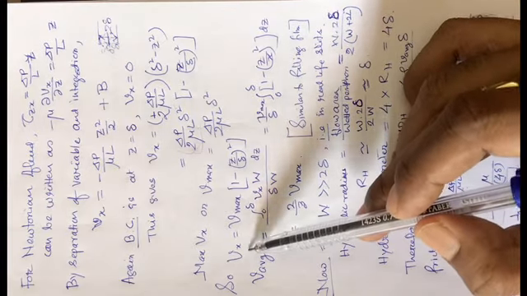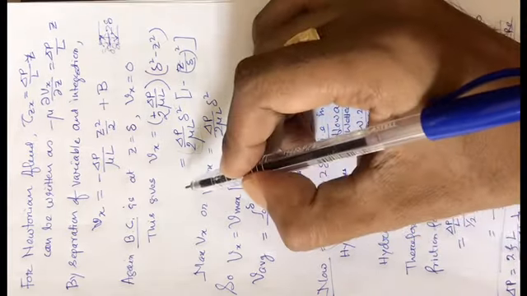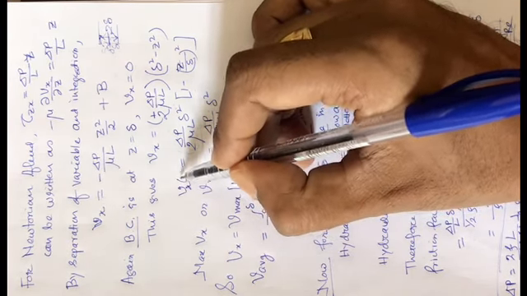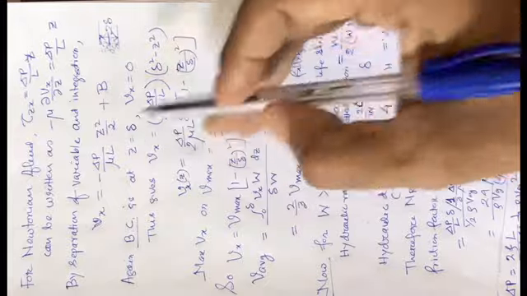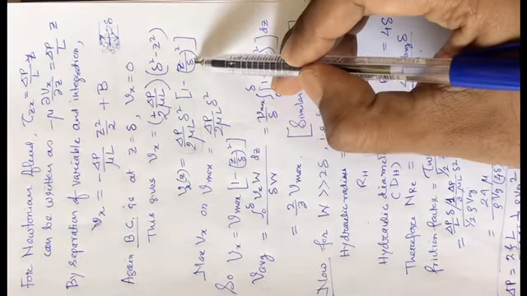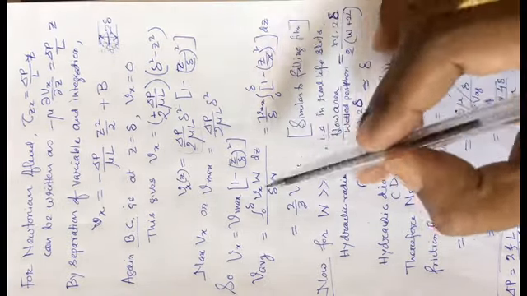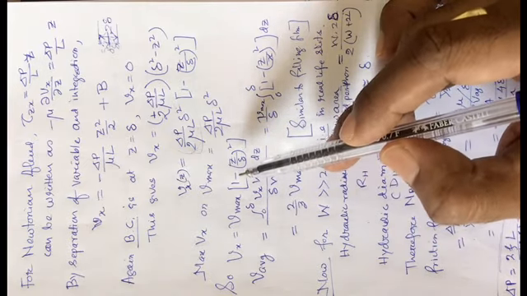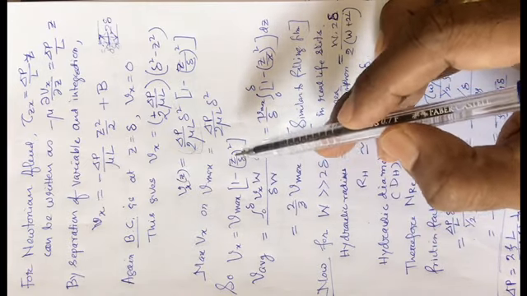So this expression for the velocity in the x direction at position z is equal to this one. This is one of the expressions. We are writing it again in terms of Vmax. So it is Vx is equal to Vmax into 1 minus z by delta whole square.